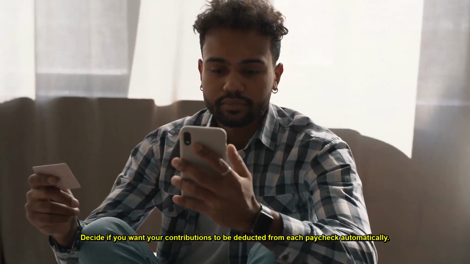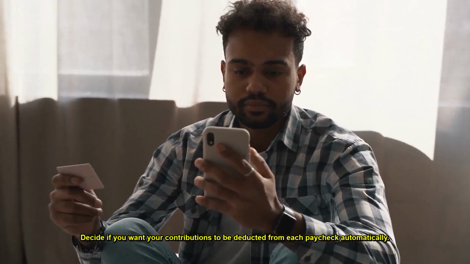Decide if you want your contributions to be deducted from each paycheck automatically. Make sure to review any fees associated with the 401k plan to ensure you understand the cost implications. Once everything is set up, monitor your account regularly.